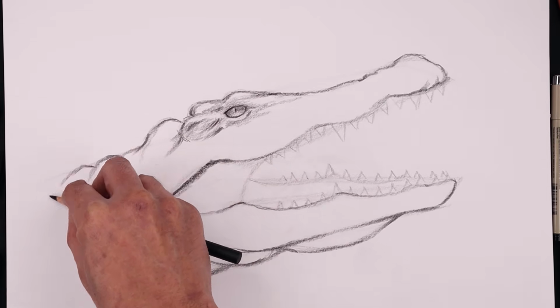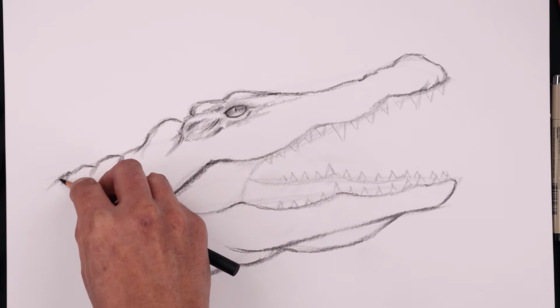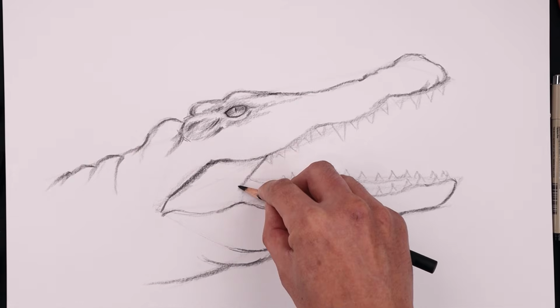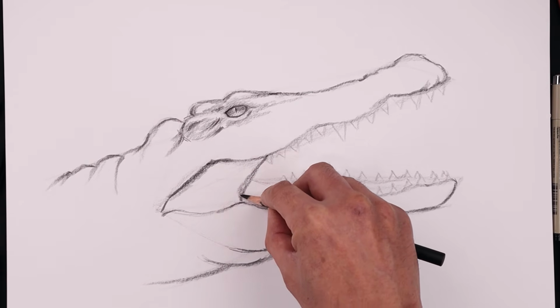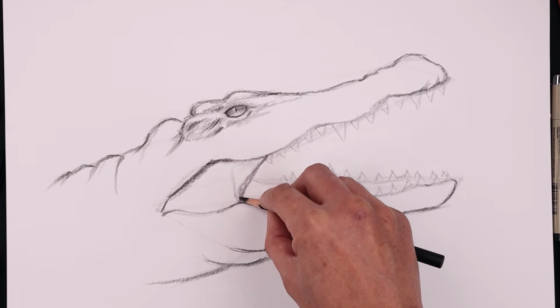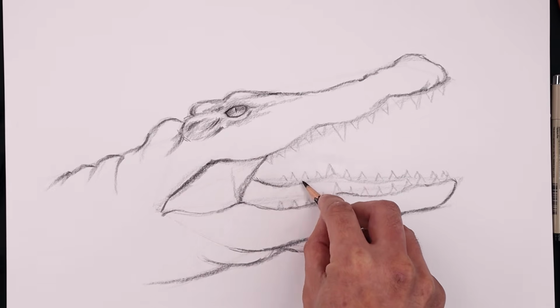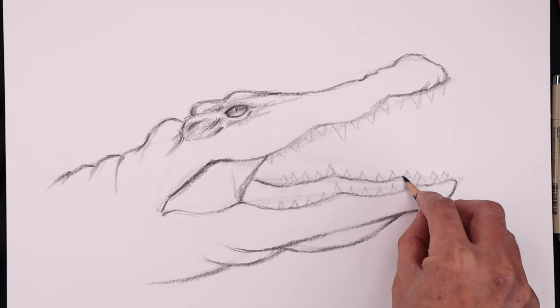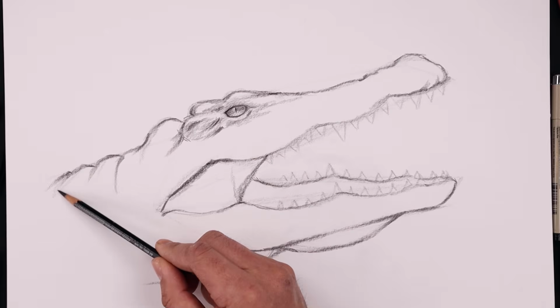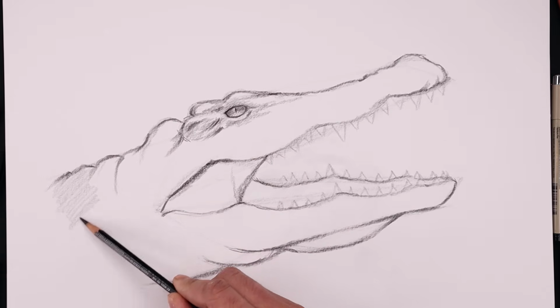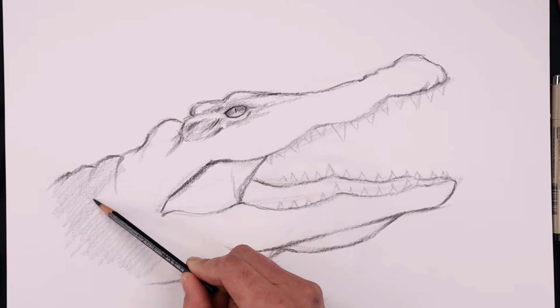Just adding a few bumps, just overlapping across the back. And now we're going to move to the side edge of our pencil and lightly shade in the head. Starting from the left side, do a rough treatment going across.